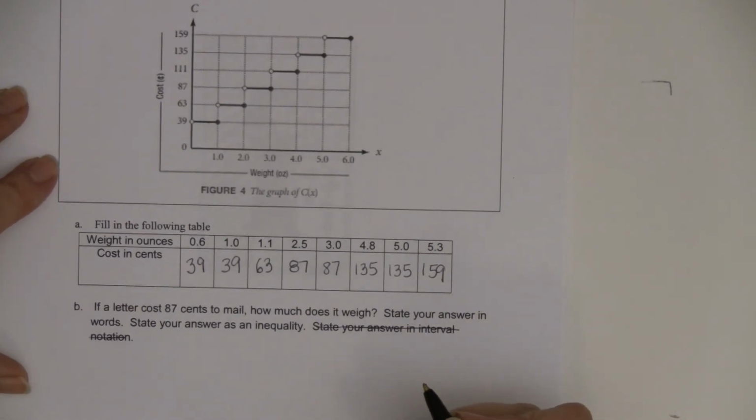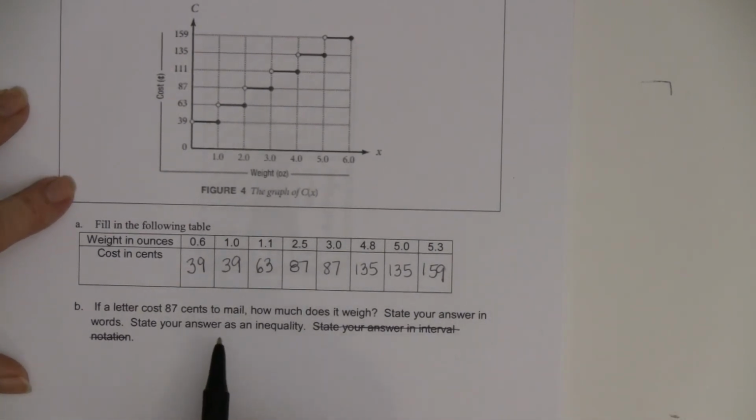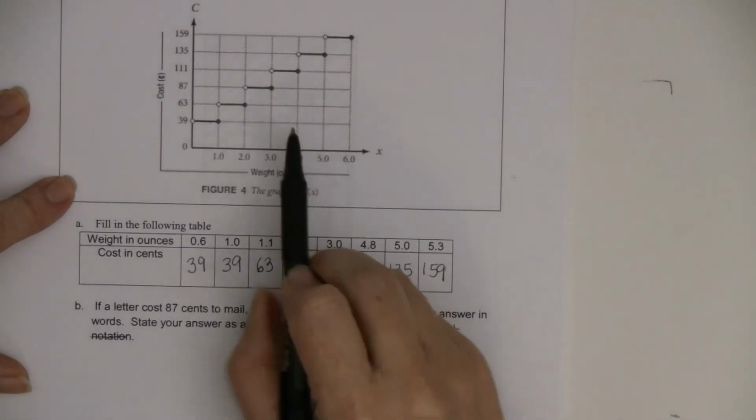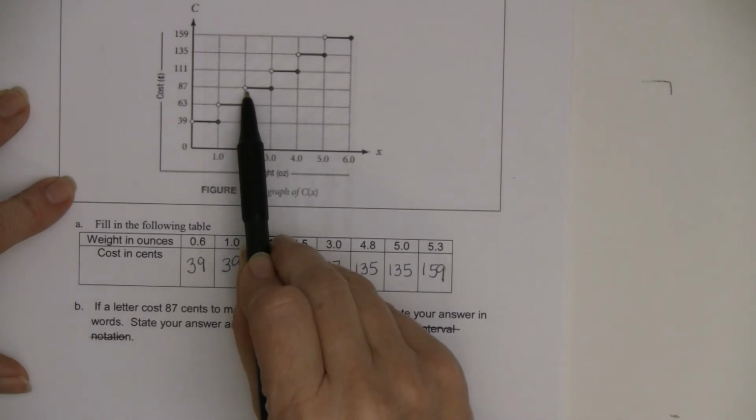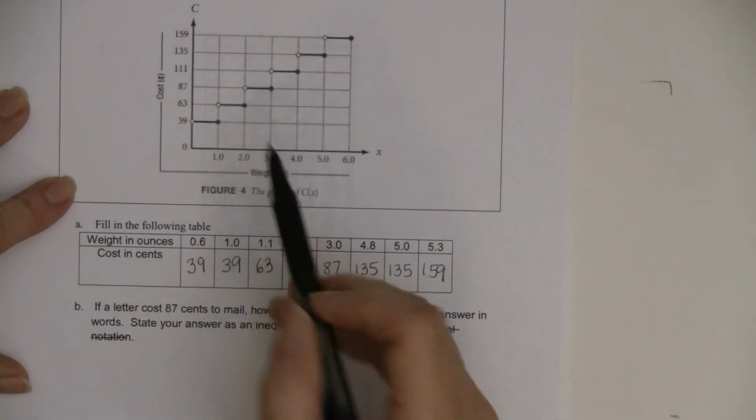So stating my answer in words would be, so 87 cents. Let's look here, 87 cents. It has to weigh more than 2 ounces and can weigh up to 3.